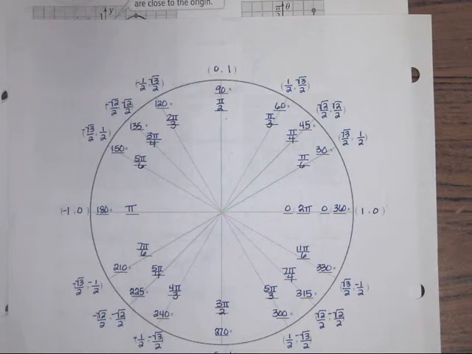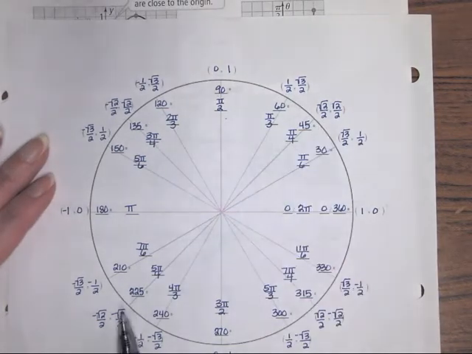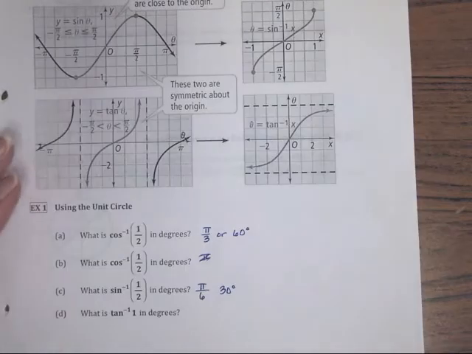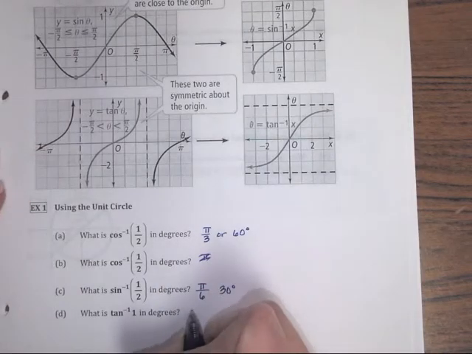Why? Because they're the same. To get an inverse tangent of 1, your x and your y value must be the same thing. And you need to look at where they're the same. They're the same here. They're the same over here. Those are the only places that they are the same. All right? So pi over 4, 45 degrees.